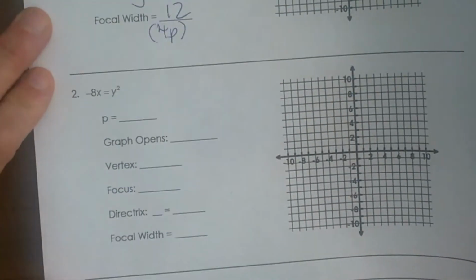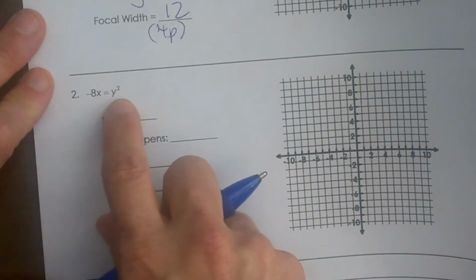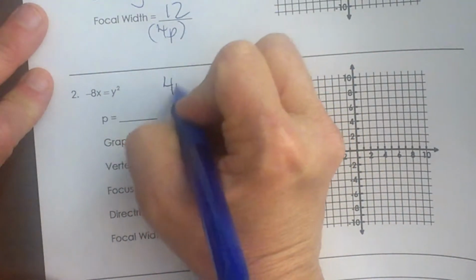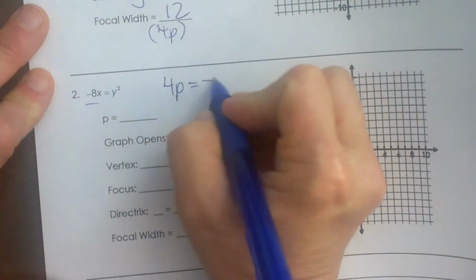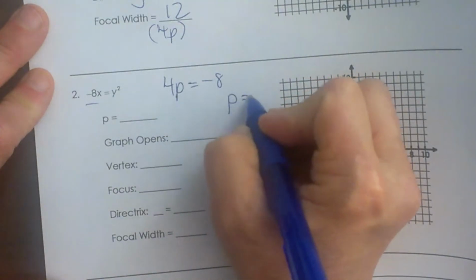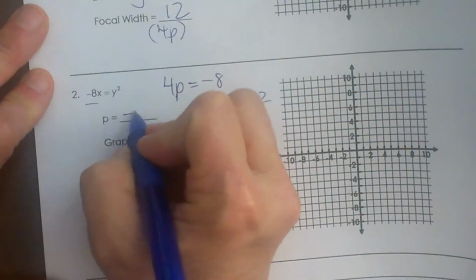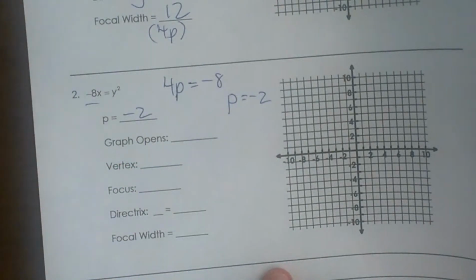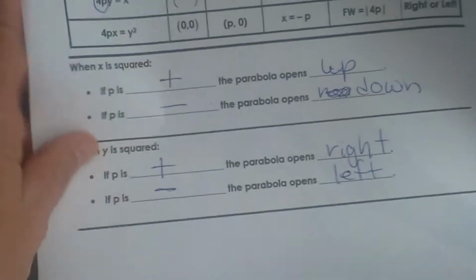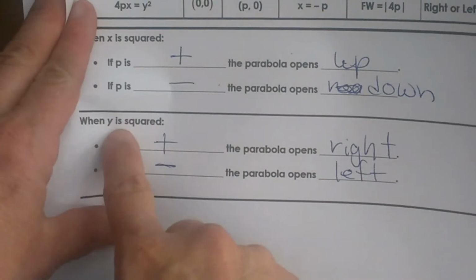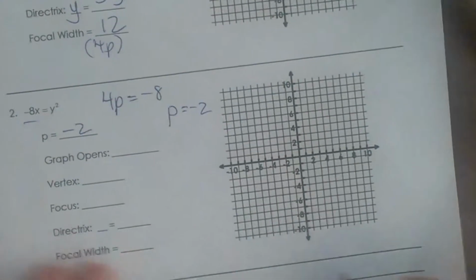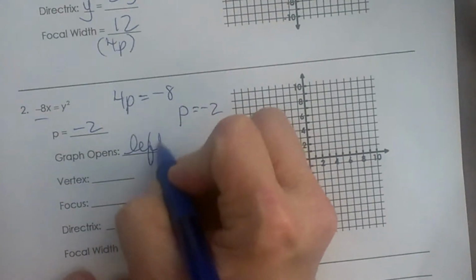Okay, let's try another one. We have -8x is equal to y squared. So let's see, 4p is equal to our coefficient, which is -8. So p is -2. Okay, which way does the graph open? Well, let's go back and look at our first sheet. The y is squared, right? And p is negative, so it's going to face left. So this one's going to be a left facer.